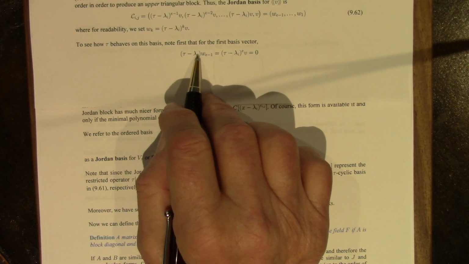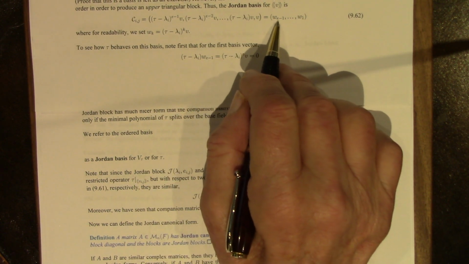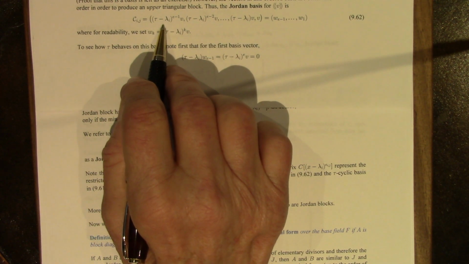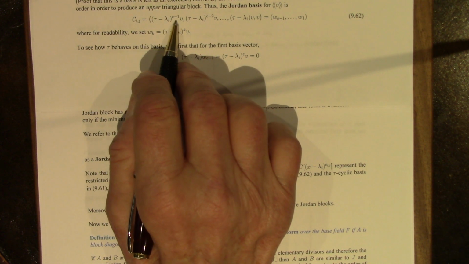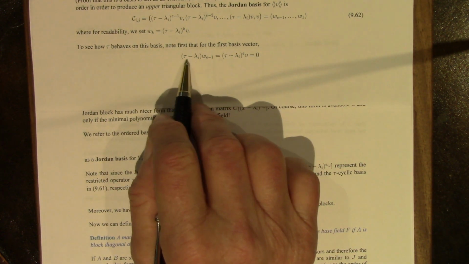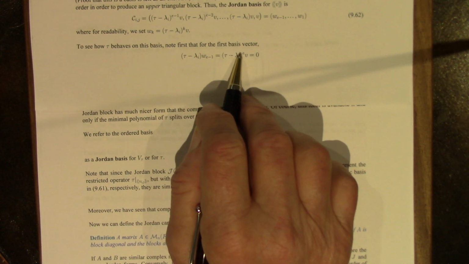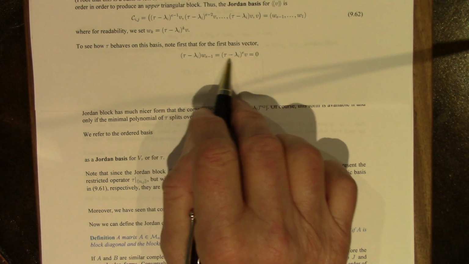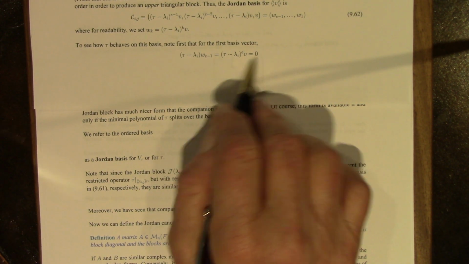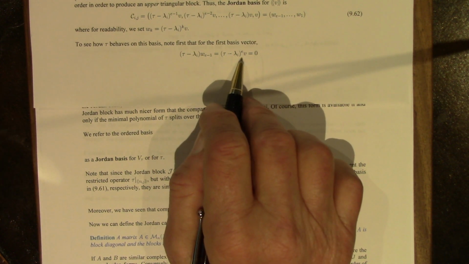For the first basis vector, which is w e minus 1, so it's almost the full power here, tau minus lambda I to the e minus 1 v. When you hit this with tau minus lambda I, you're going to get tau minus lambda I to the e v, and that's 0, because this annihilates all vectors, because x minus lambda to the e is the minimal polynomial.